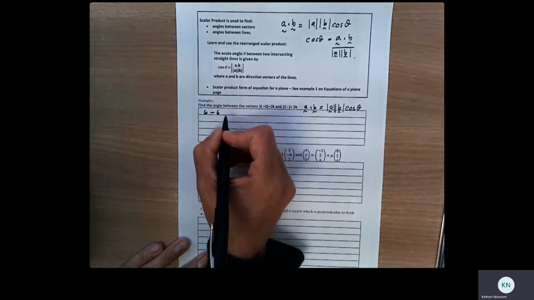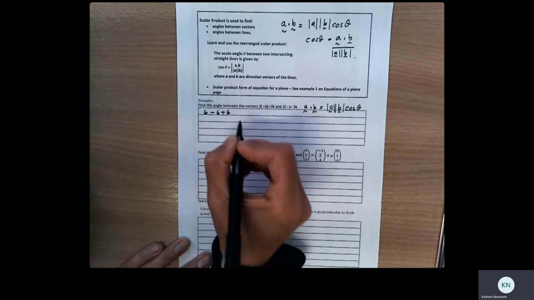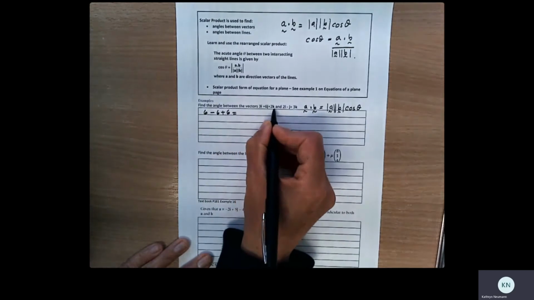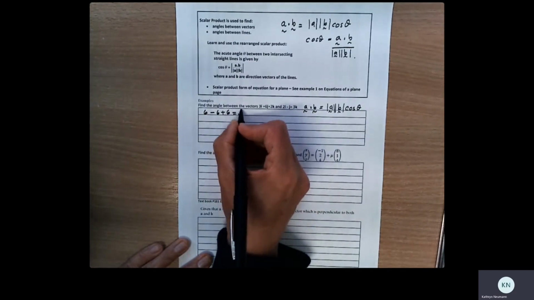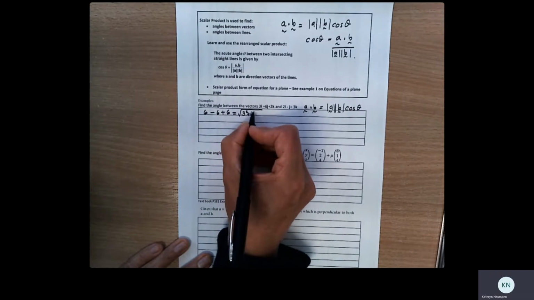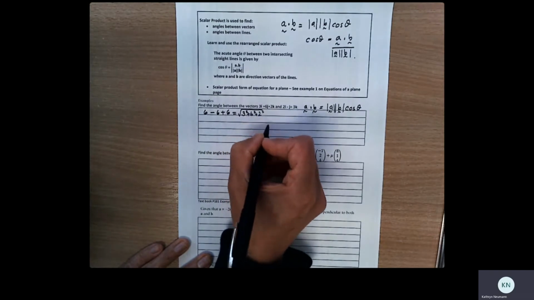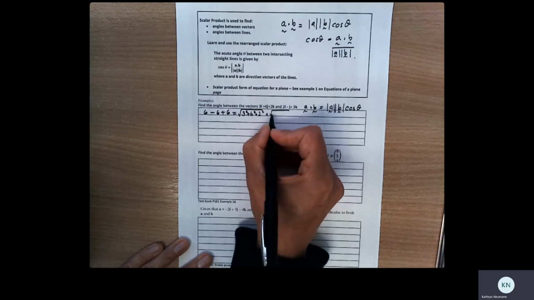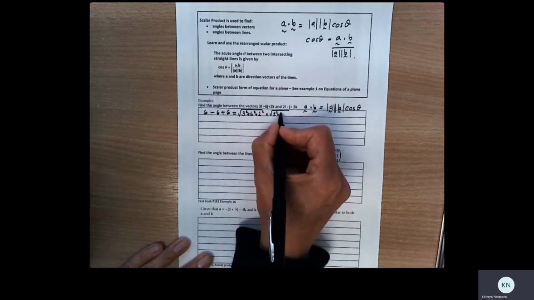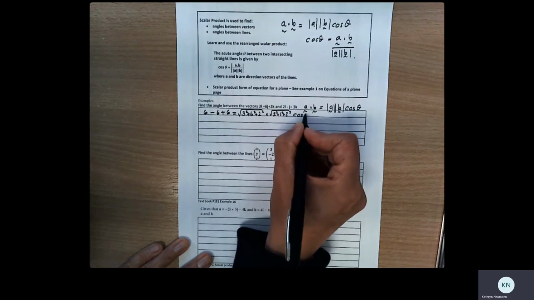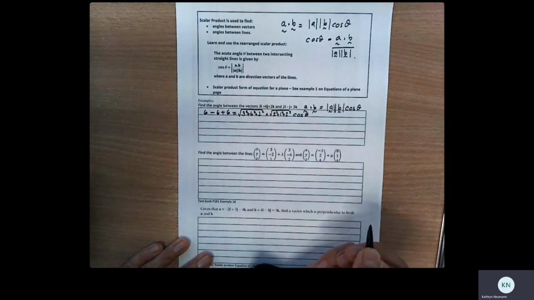2 multiplied by 3 is 6. So that's what the dot product's equal to, but it's also equal to the modulus of this vector, which is going to be the square root of 3 squared plus 6 squared plus 2 squared, multiplied by the modulus of this vector here, 2 squared plus 1 squared plus 3 squared, multiplied by cos of theta.